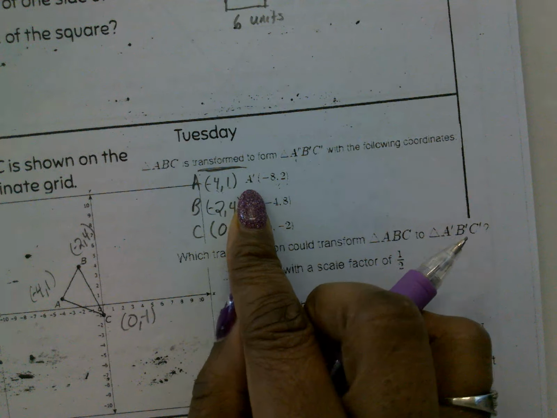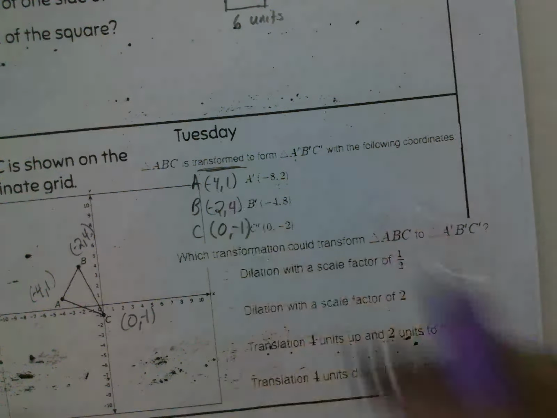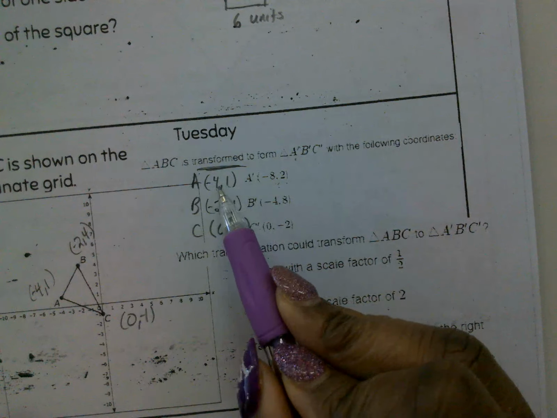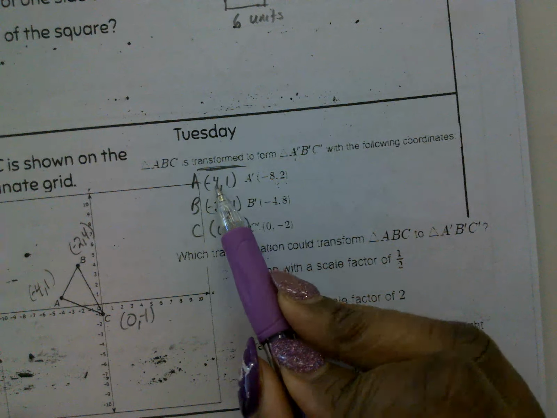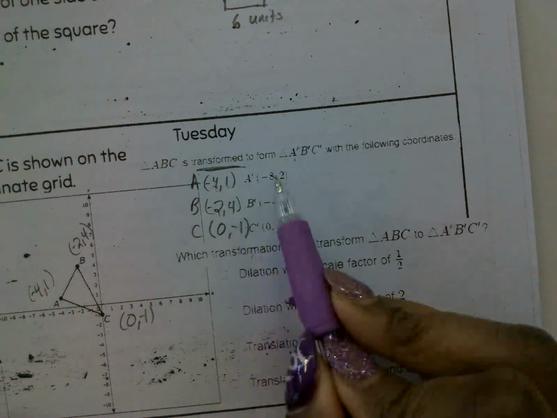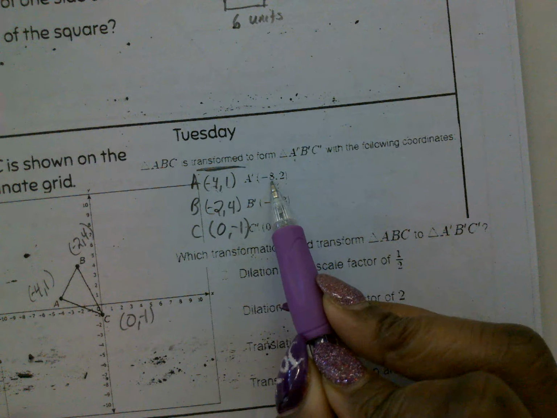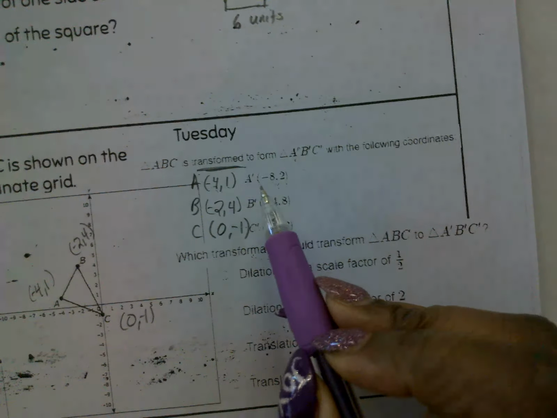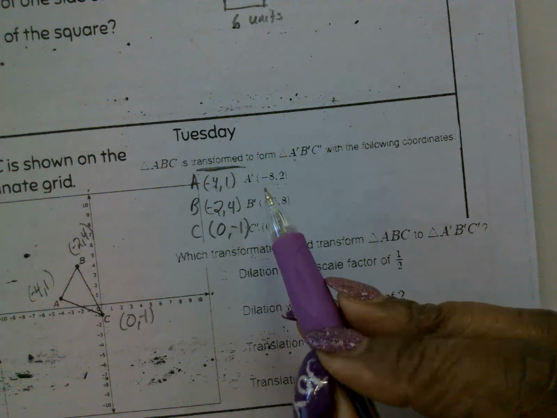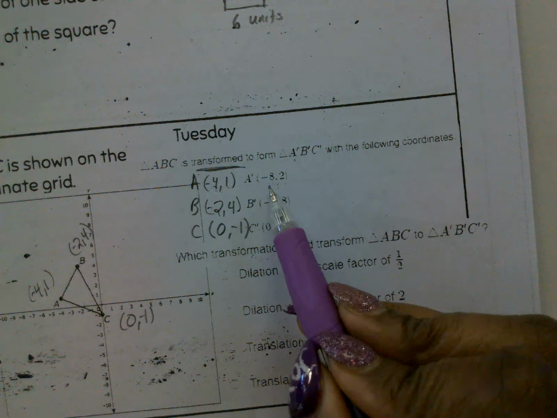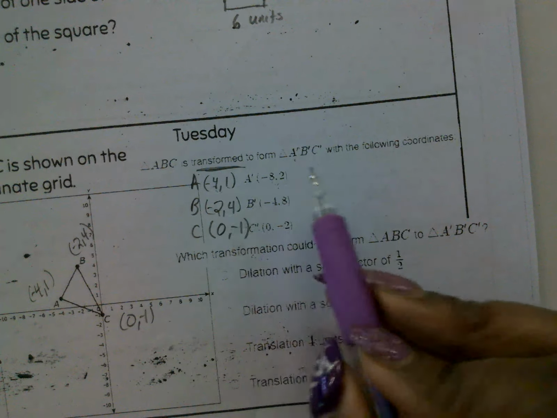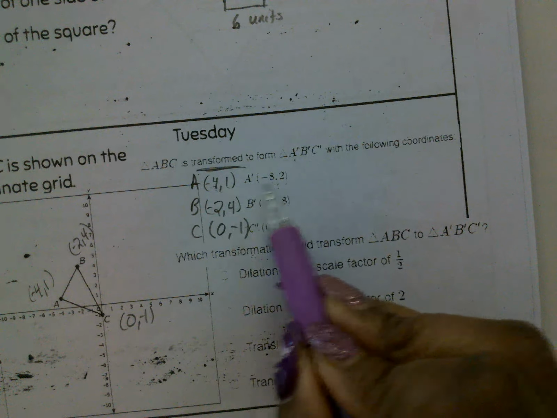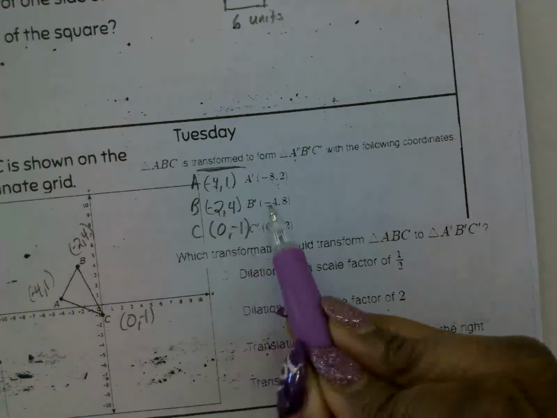Let's try translation. Let's try slide first. If it slid, how many spaces did it take to get from -4 to -8? It took 4 spaces to get there, 4 spaces to the left. So that means that you would have to subtract 4. Well, if I subtract 4 from this, I'd also have to subtract 4 here too.